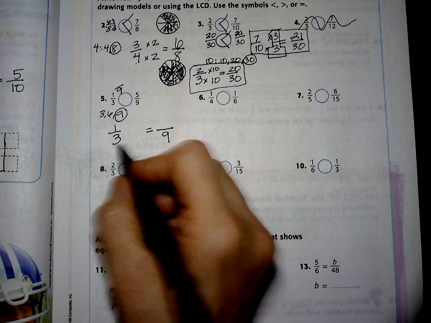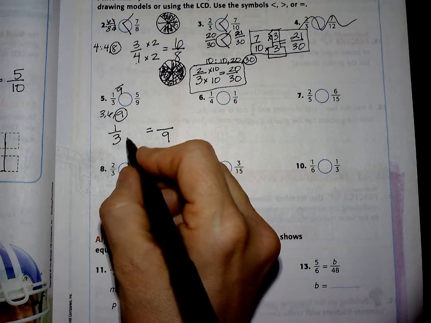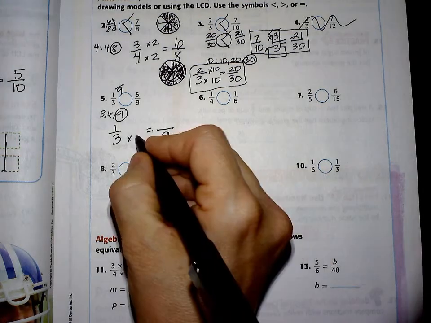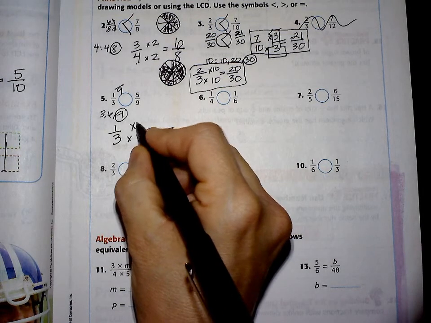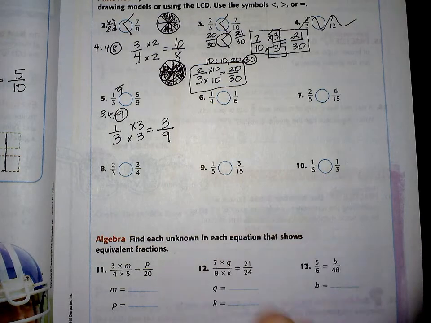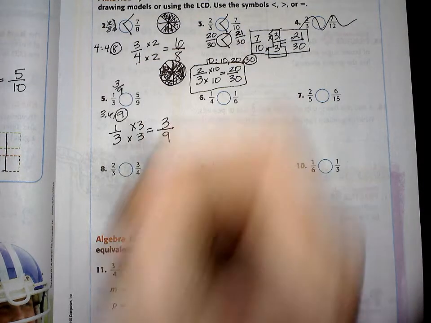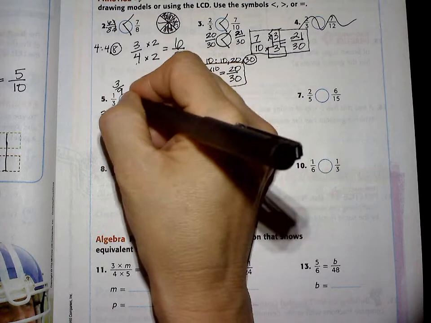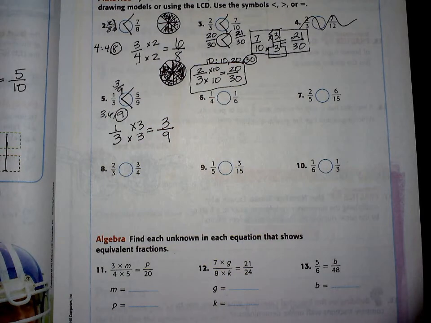Think about 3 to 9. Are we going to multiply or divide? We're going to multiply times what? 3 times what gives you 9? 3 times 3. Do the same thing to the top that you do to the bottom. 1 times 3 is 3. So that 1/3 is 3 ninths. Now my denominators are the same. I can compare the top. Which is bigger, 5 or 3? 5. So that 5 ninths did get the alligator, but we didn't know until we compared them.